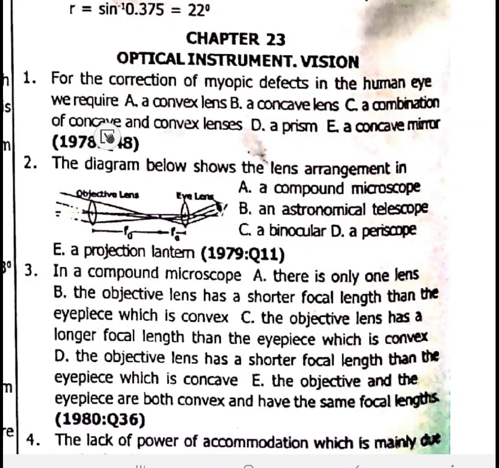Welcome back. In this video, we'll touch on optical instruments. For the correction of myopic defect in the human eye, we require... myopic defect equals short-sightedness. Myopia causes the sufferer to see only near objects clearly, as the eye lenses are too converging. Hence, it is corrected by using a concave or diverging lens.